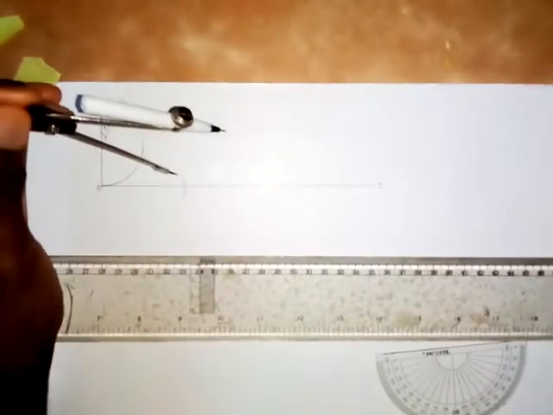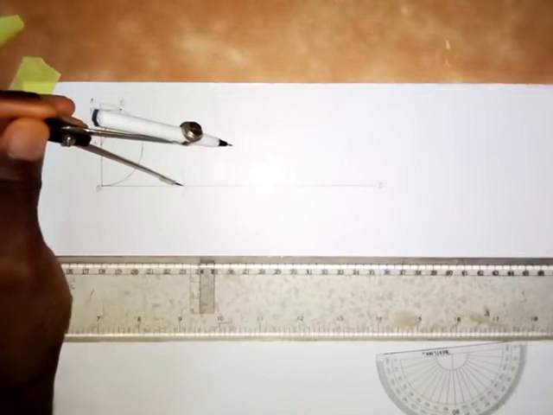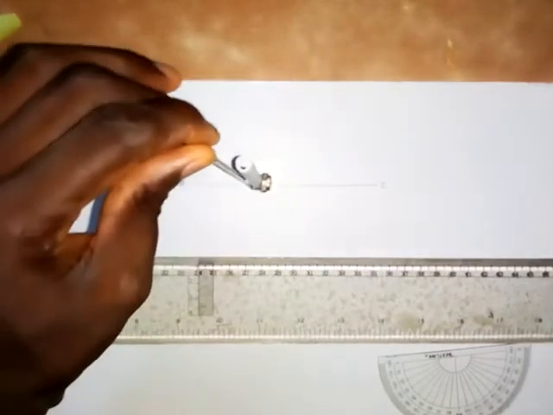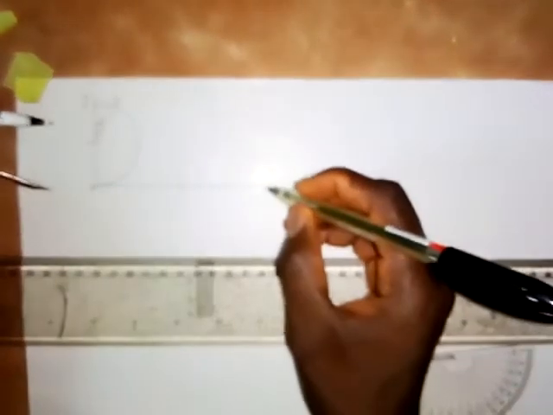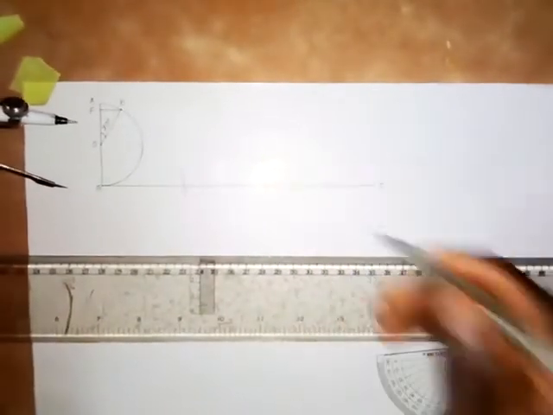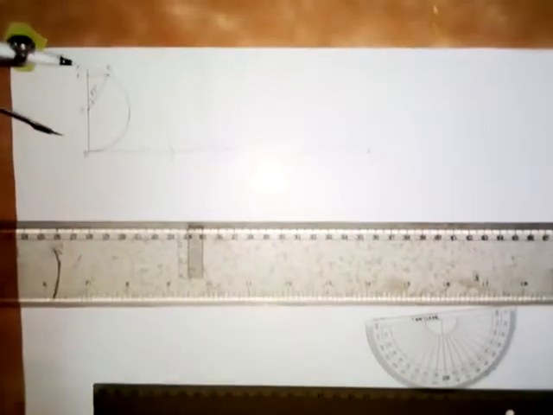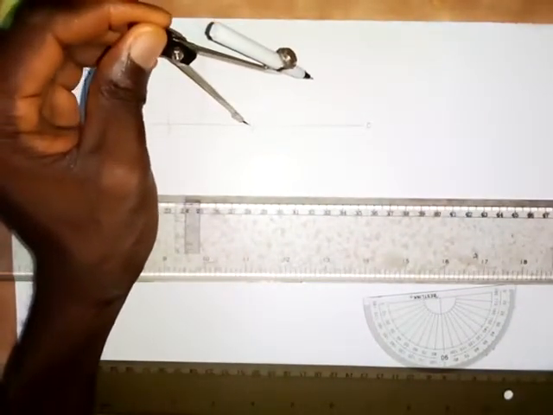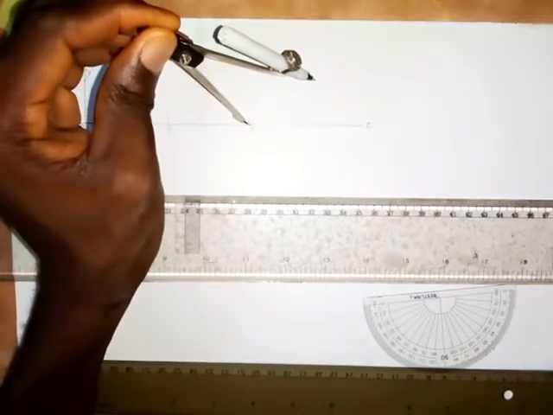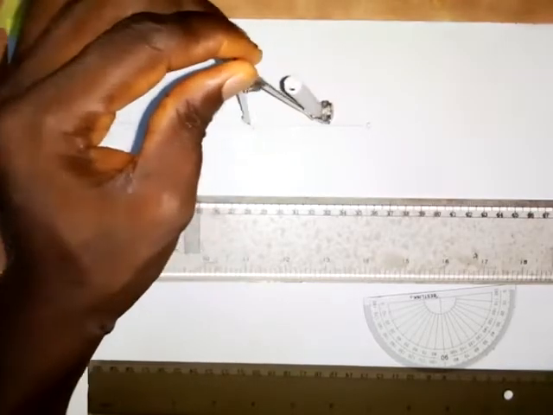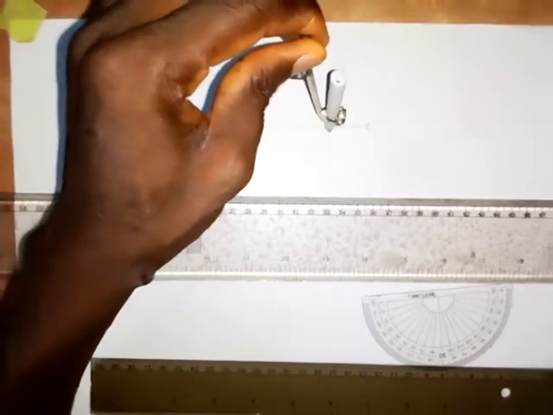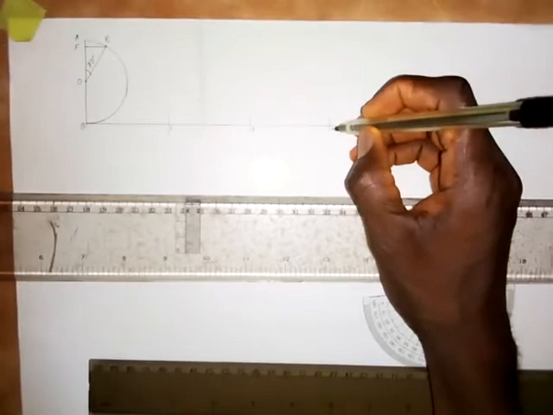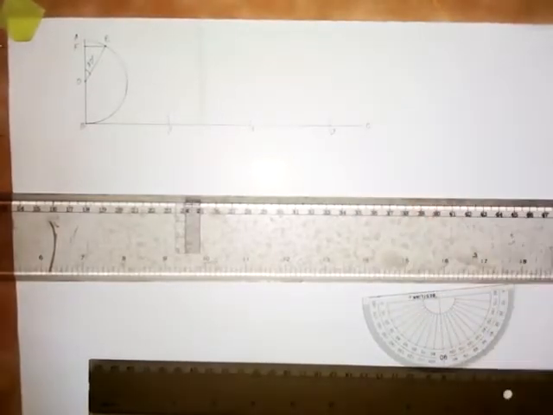Then bring your compass to point 1 and make the second arc. Call it 2. Then put your compass at point 2 with the same radius, which is 50 mm, the diameter of the circle, and make the third arc. Call it point 3.